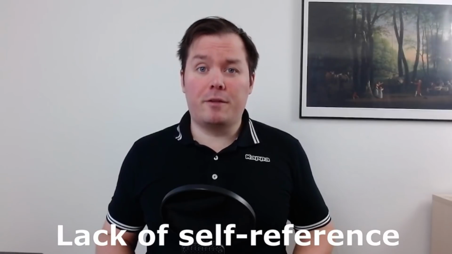Lack of self-reference is another key area. Truthful people are more likely to make frequent use of the personal pronoun I. This shows agency, taking responsibility for the action they're describing. Deceptive people are more likely to skip the personal pronoun and go straight to the verb. This way, they're not linguistically responsible for the action they're describing.